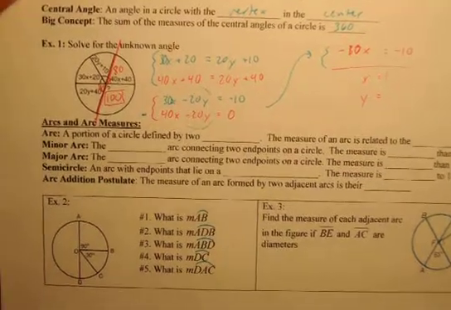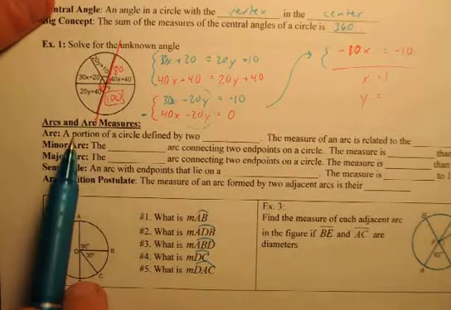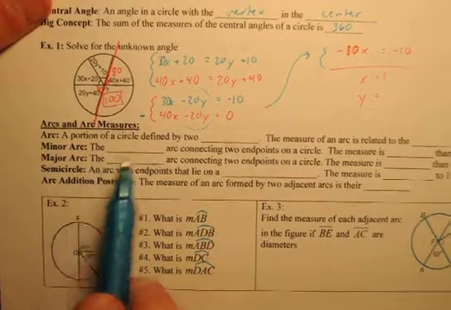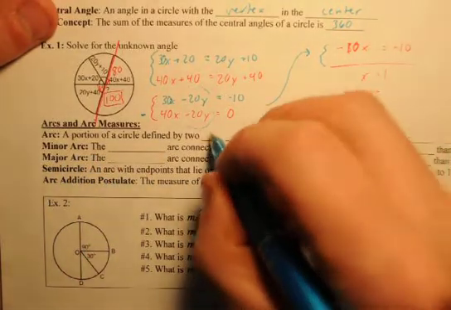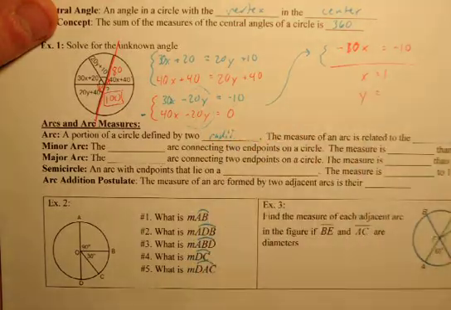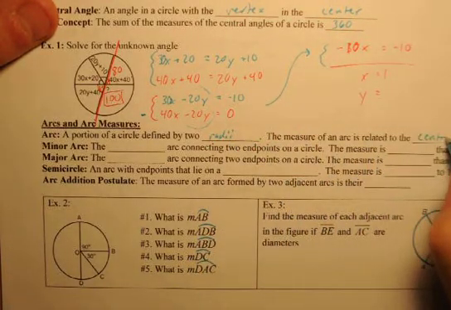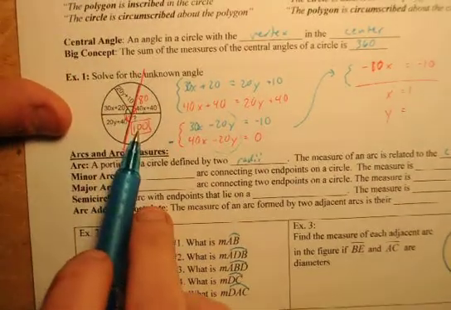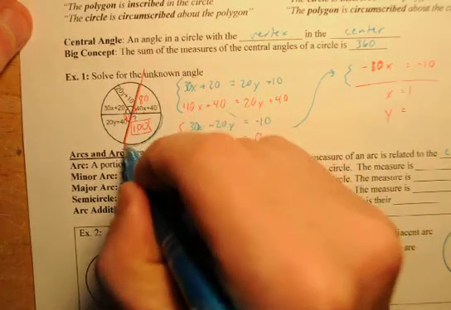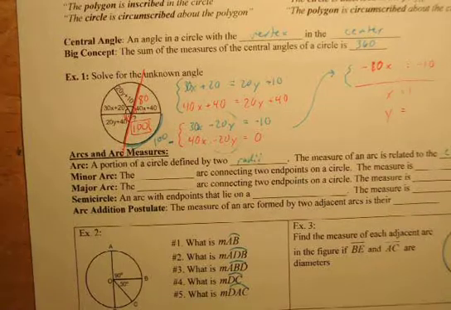Alright, next, an arc. An arc is going around a circle, maybe not the whole way around the circle, but a part of the way. A portion of a circle defined by two radii. The measure of an arc is related to the central angle. So up here, if this was a 100-degree angle, then this is a 100-degree arc. 100-degree angle, 100-degree arc.